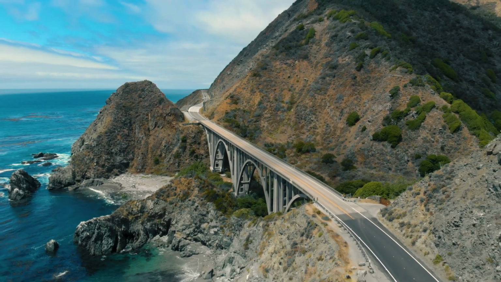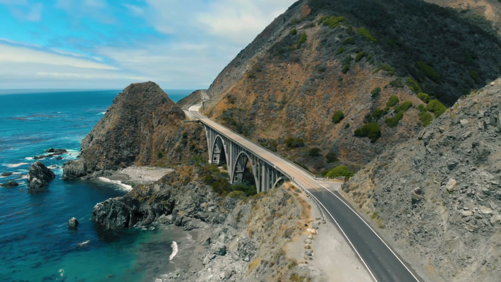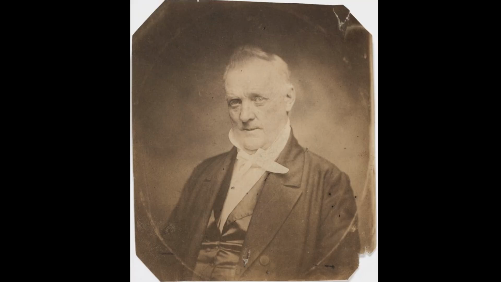Now, let's delve into the stories of the worst U.S. presidents in history. 1. James Buchanan.